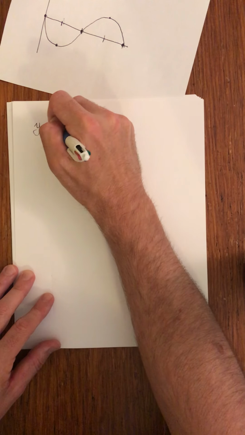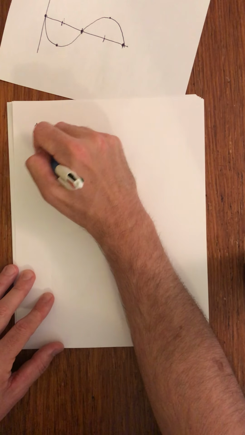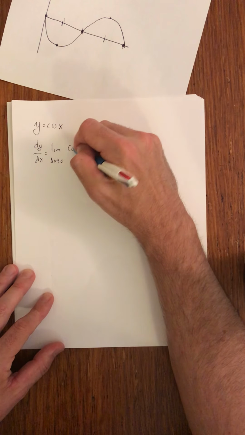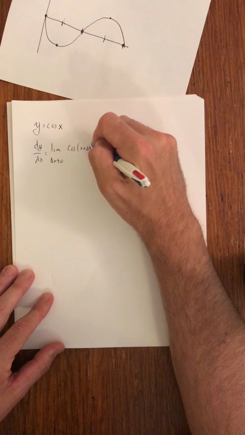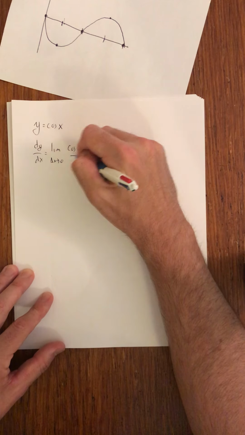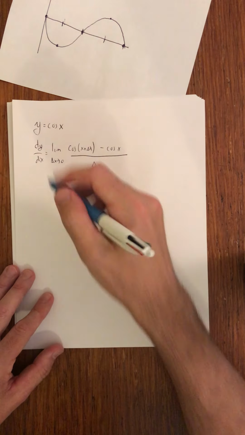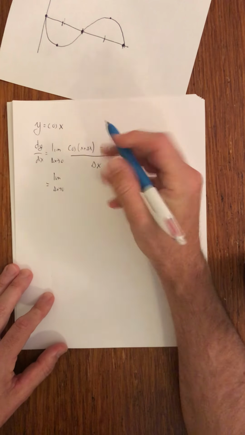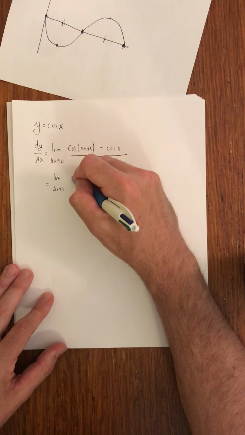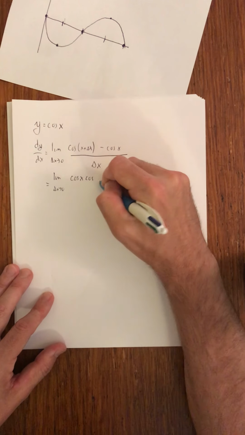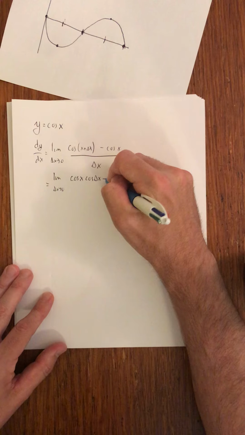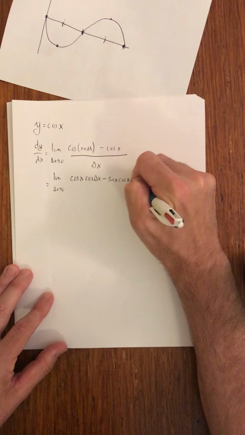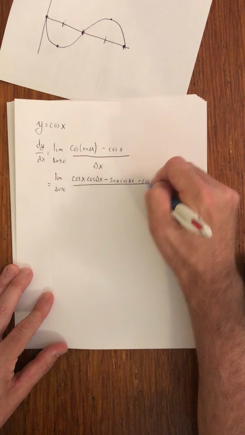So if y is equal to cosine of x, then dy/dx, we're going to go right into the definition of the derivative. Limit as delta x approaches 0 of cosine of x plus delta x minus cosine of x all over delta x. Once again, indeterminate form, no bueno, so we need to transform it. Limit as delta x approaches 0, and I gotta expand this, yay, for our trig identities. So that's cosine of x times cosine of delta x minus, because remember it flips the sign, so annoying there, sine of x sine of delta x minus cosine of x all over delta x.